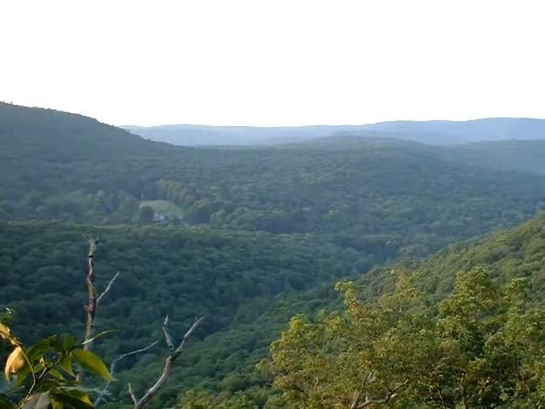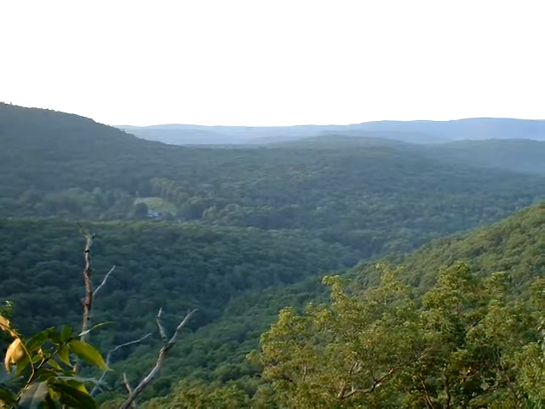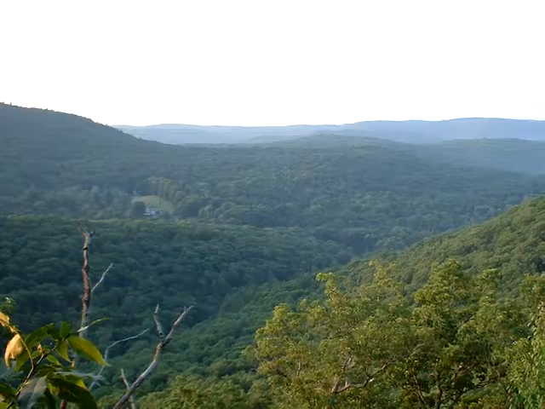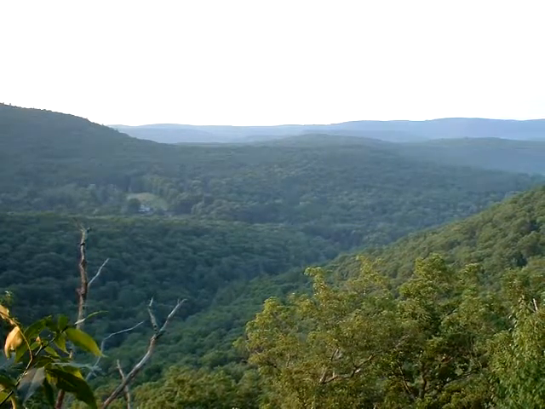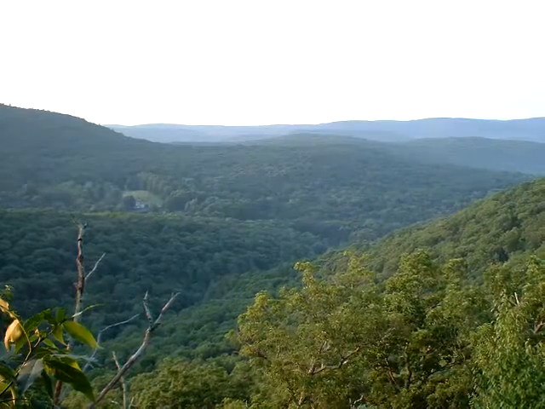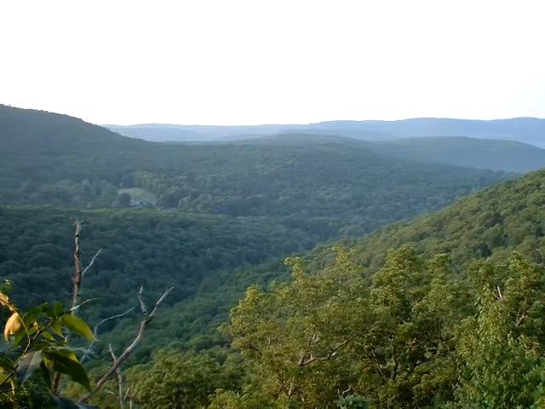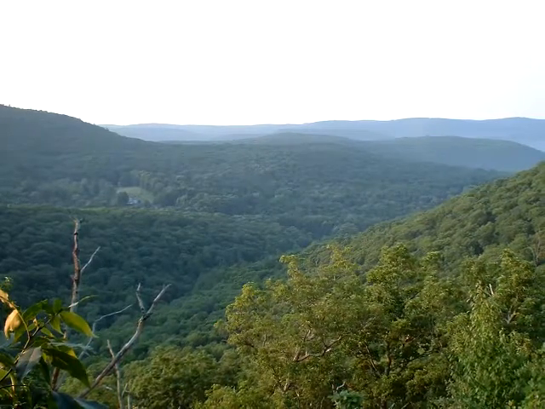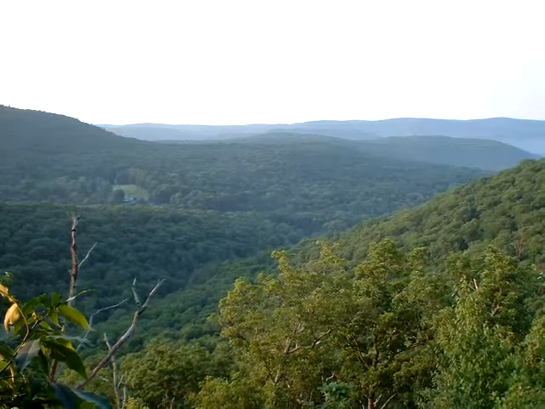So if we continue south from the boreal zone, we encounter in eastern North America an environment that looks like this. Still forested, but forested by, instead of principally evergreen trees, principally deciduous trees. Trees that grow their leaves in the spring and then lose them in the fall.